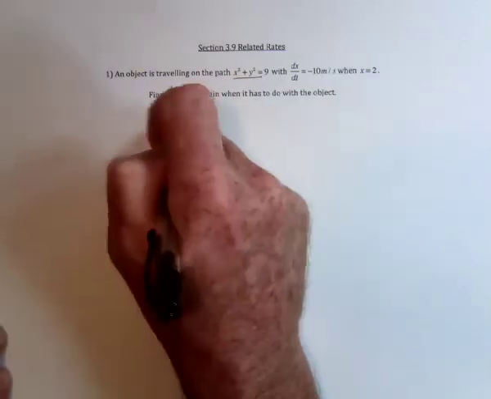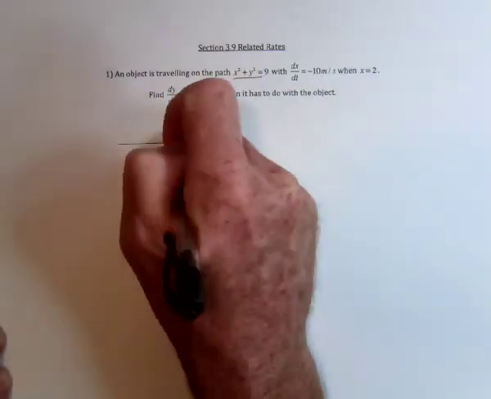Related rates means that we're going to have several derivatives. So rates is derivatives, and then related means what's the relationships between these derivatives. To begin with, this object is traveling around a circle of radius 3.